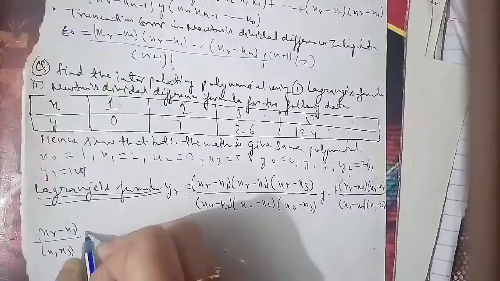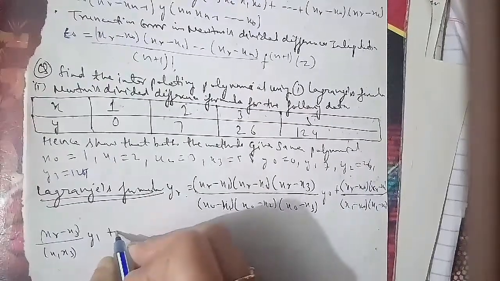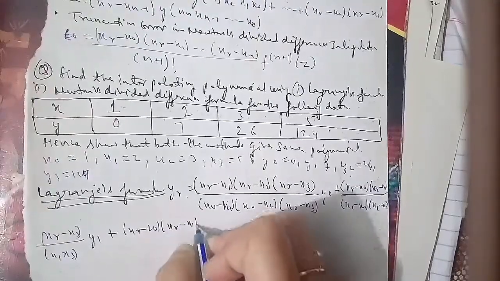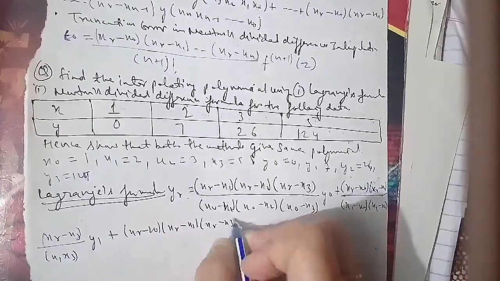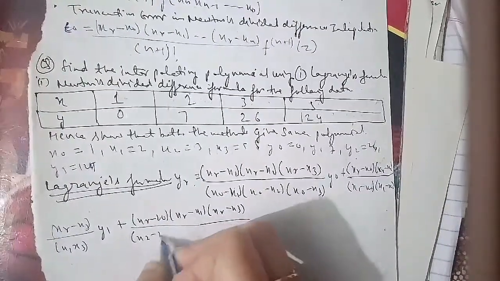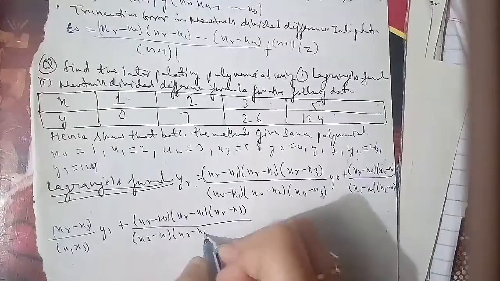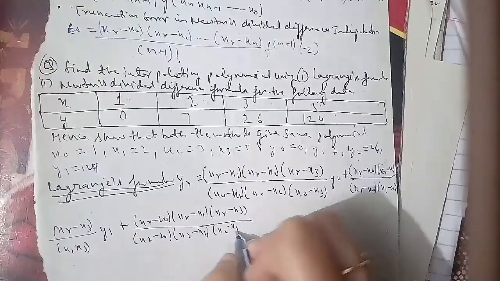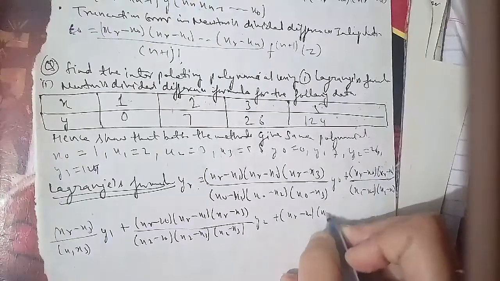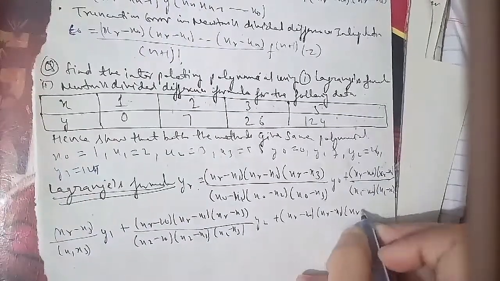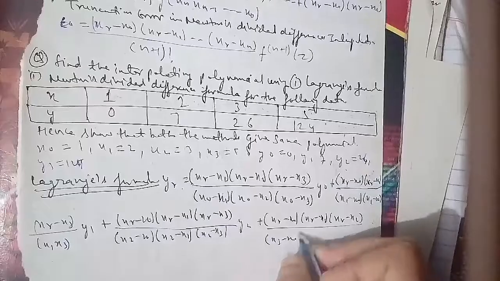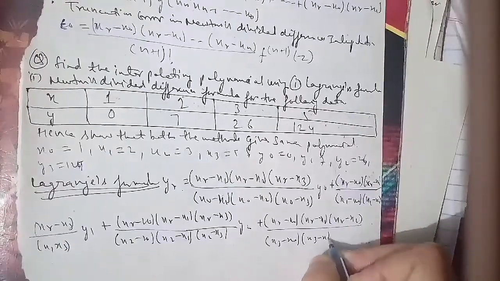(xr minus x0)(xr minus x1)(xr minus x3) upon (x2 minus x0)(x2 minus x1)(x2 minus x3) y2, plus (xr minus x0)(xr minus x1)(xr minus x2) whole upon (x3 minus x0)(x3 minus x1)(x3 minus x2) y3. So we'll put the values for the same.